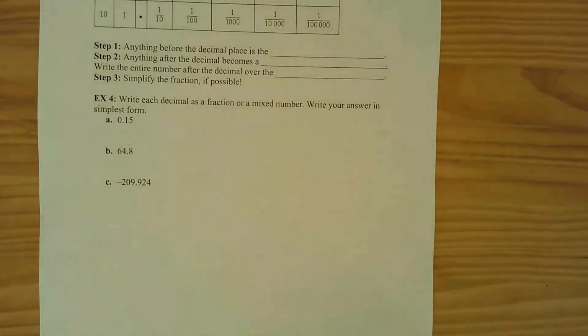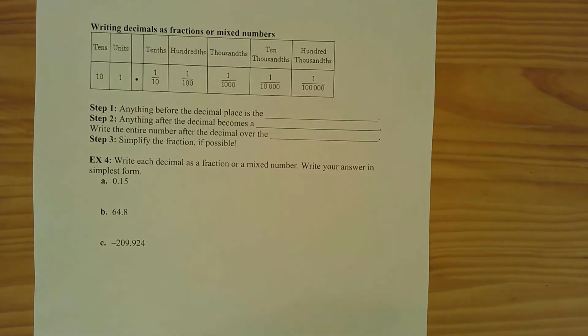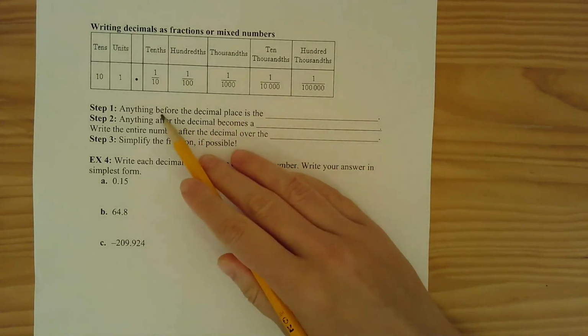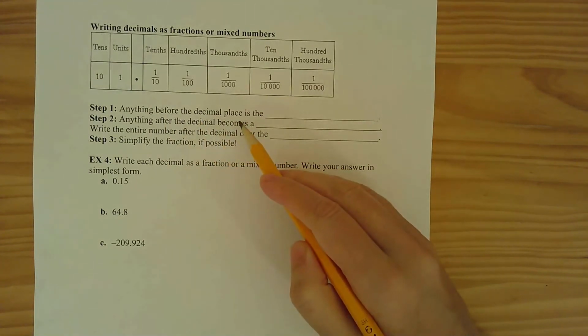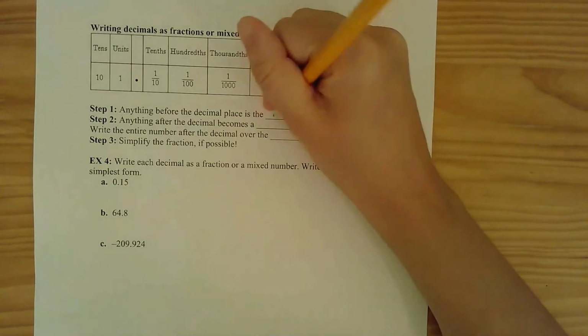The next thing we're going to do is write decimals as fractions or mixed numbers. So I know that you feel like we just finished the fraction chapter, but we're going to relate them to decimals too. So we're not really done with fractions, or at least not all the way done with them. Okay? So to write decimal numbers as mixed numbers, which is most likely what you're going to do, anything before the decimal place, so that whole part, is the whole part of your mixed number.